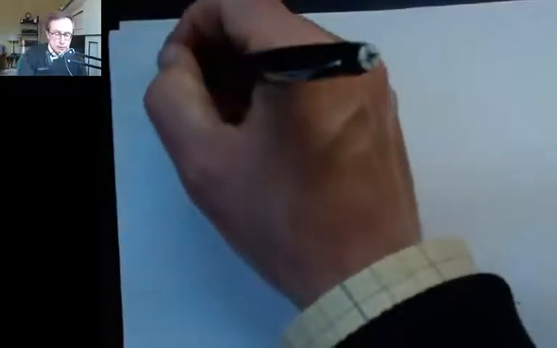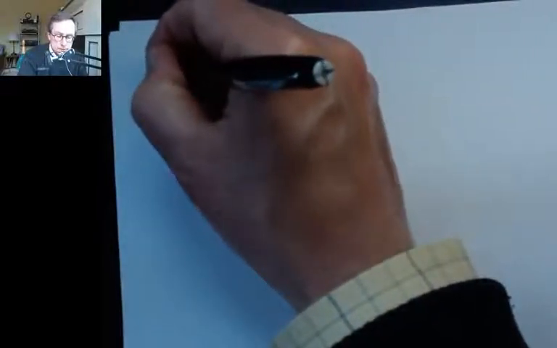Okay, so bring out my piece of paper. All right, so it says samples of size 10. So we're interested in the sampling distribution.